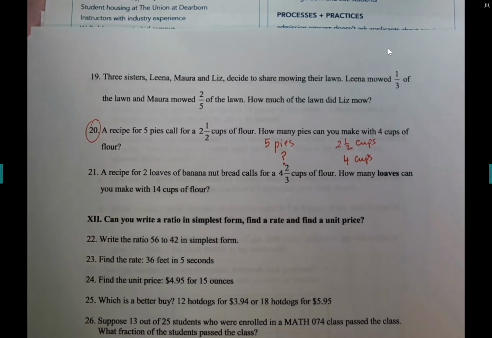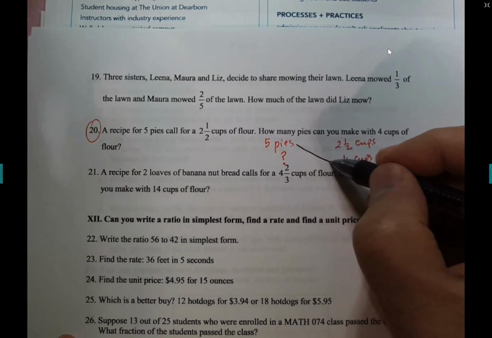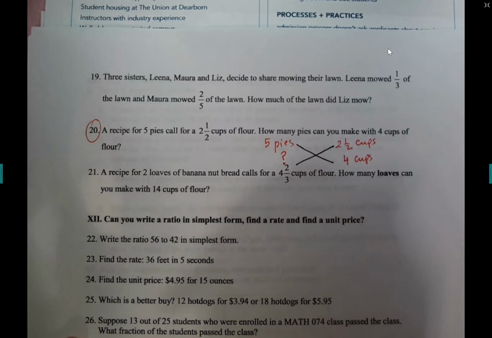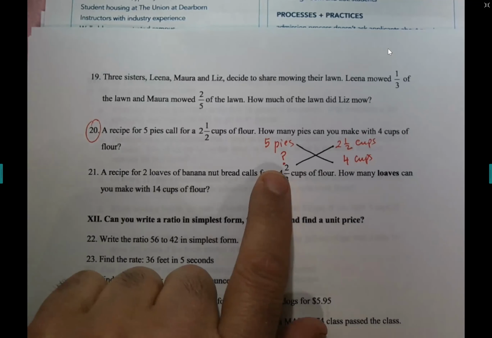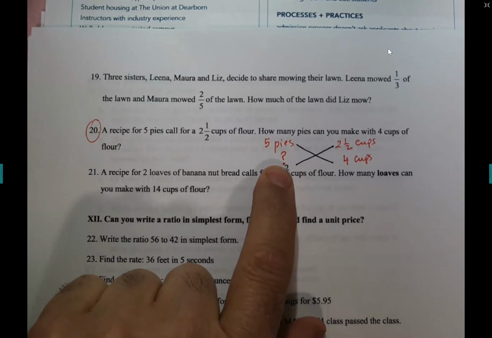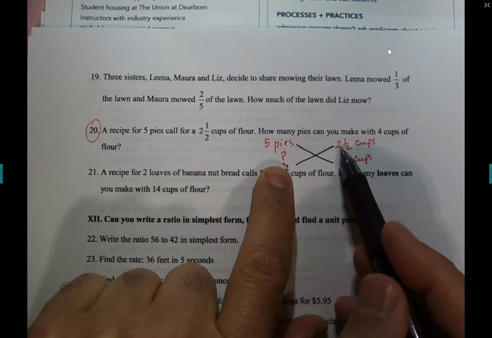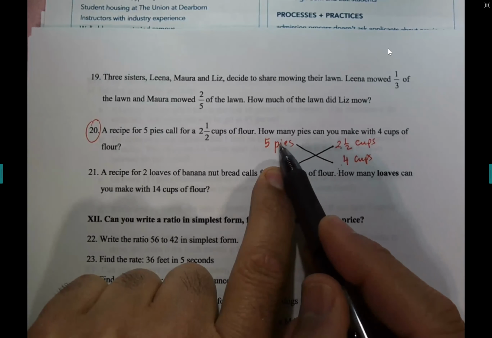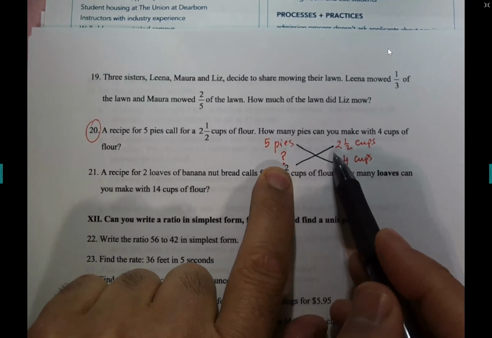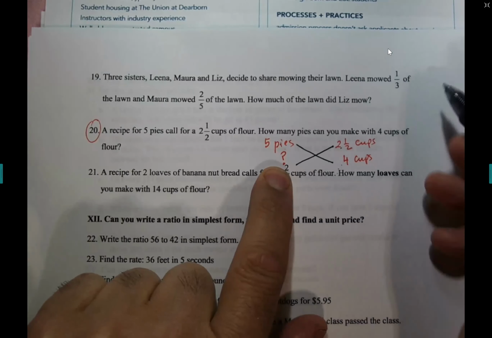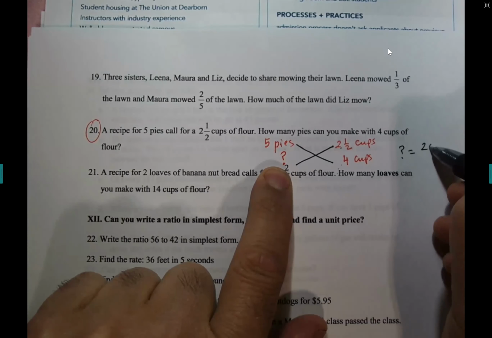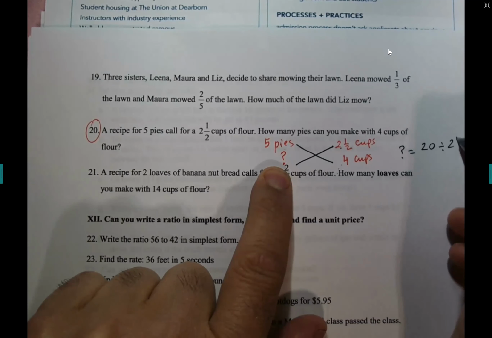That's what we need. And this is why I tell students, when you have 3 quantities, guys, and you need to find the fourth one, do cross multiplication like this. So look, to find the missing quantity, how many pies here? You multiply those 2 numbers that are facing each other and divide by this one. So it will be 5 times 4, which is 20, divided by 2.5.